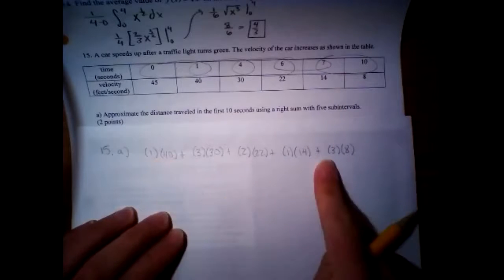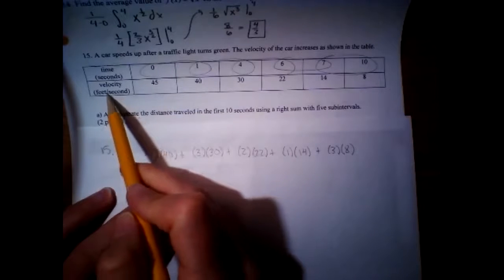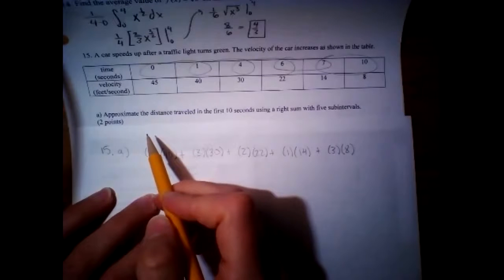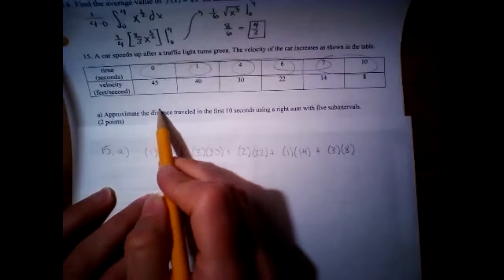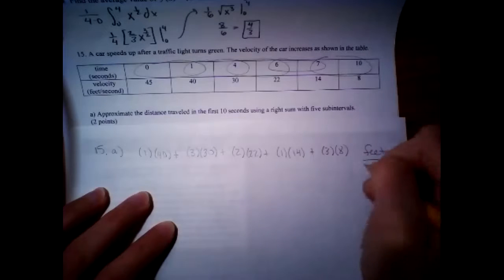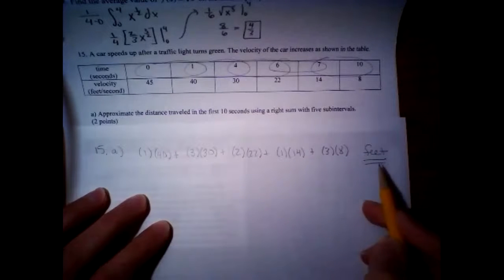That actually overall went okay. The issue was the units. This is feet per second. We're approximating an integral, an antiderivative, which means we're going backwards. And also the problem helps you. It says approximate the distance. The distance would just be feet. And a lot of people left that off. So just be careful with the units.